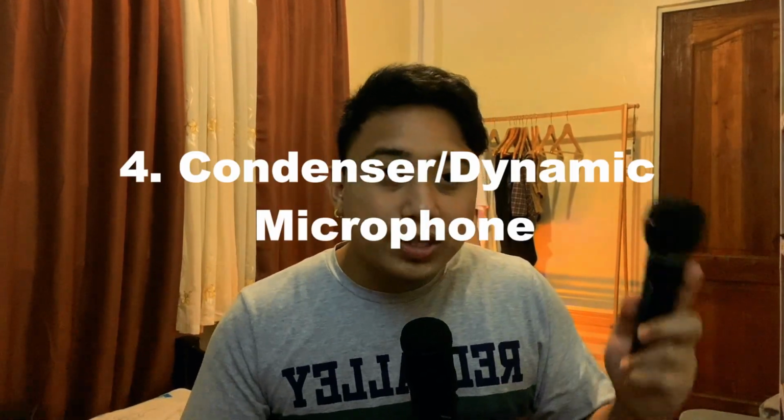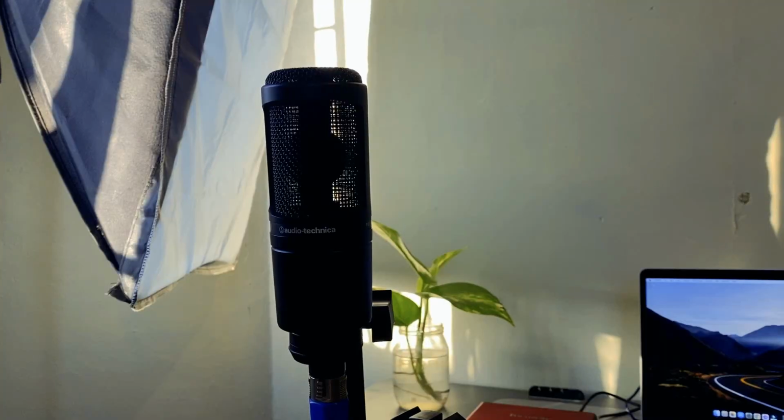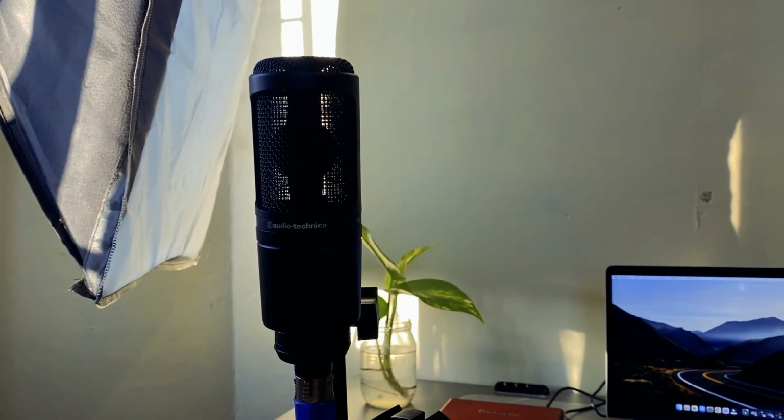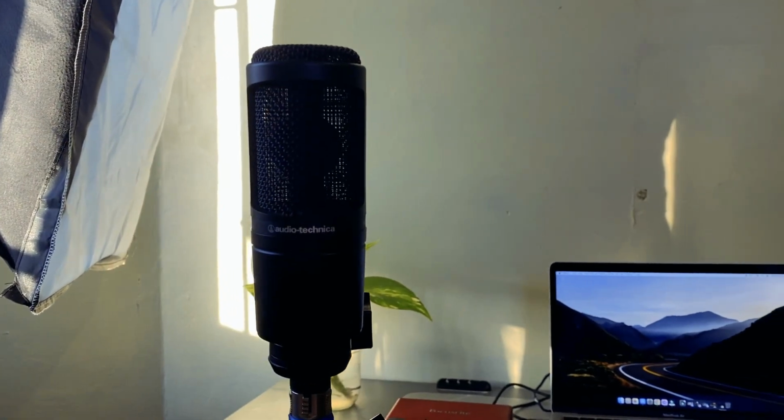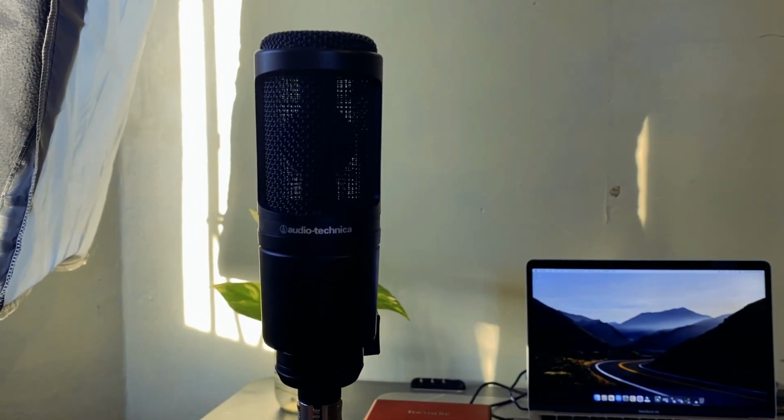I have here two types of microphones, and I'll try to briefly differentiate these two. I'm not really an expert when it comes to microphones, but this one is a condenser microphone. Basically, this is a studio microphone. I have been using this microphone for, I think, 2 years now, and this condenser microphone is from Audio Technica, and the model is AT2020. This is quite a popular microphone for beginners when it comes to creating song covers or even originals.